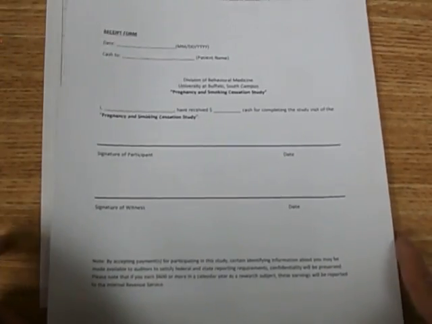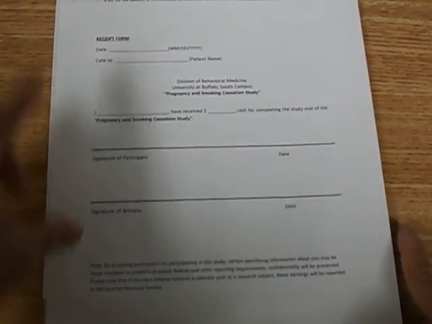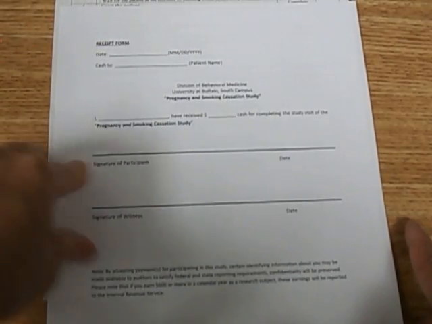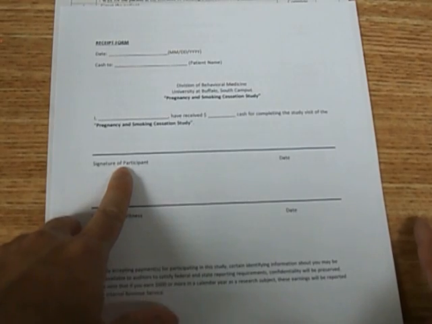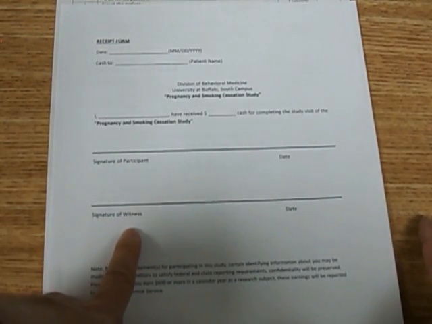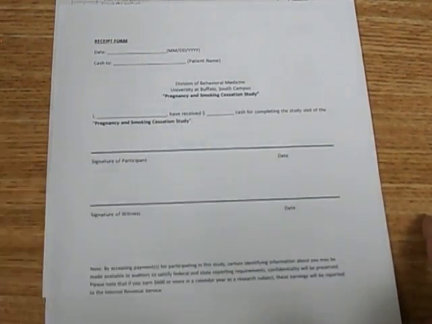And after that, you're going to be filling out this receipt and sign. Tell the patient to sign it right here, and you sign it right there. Okay, this is the receipt.